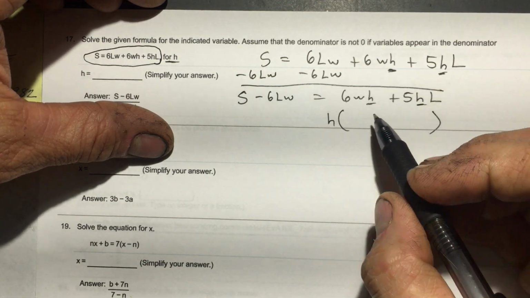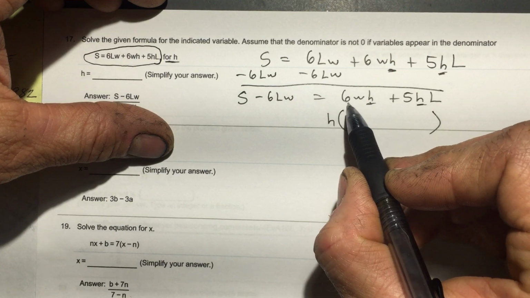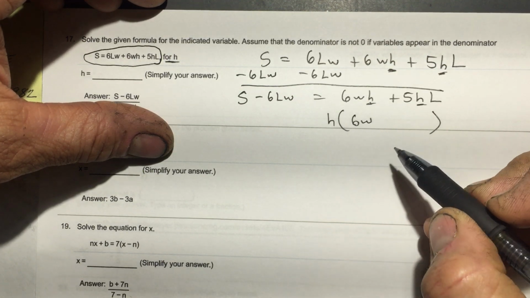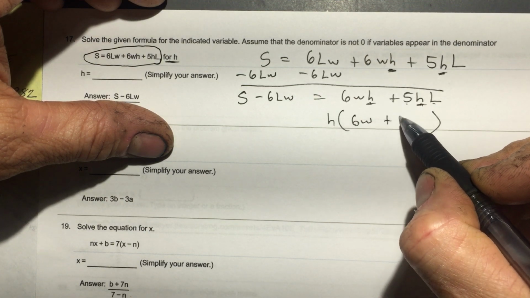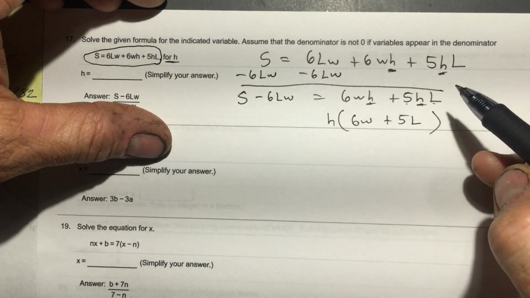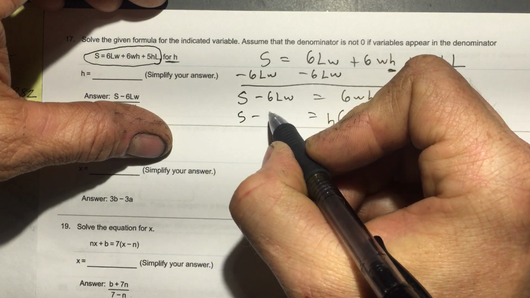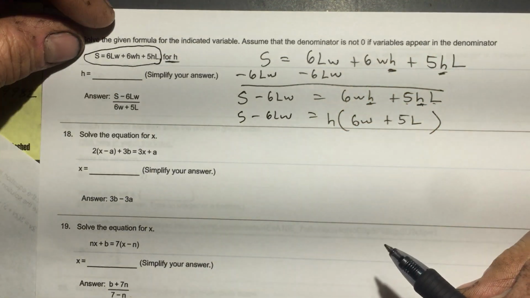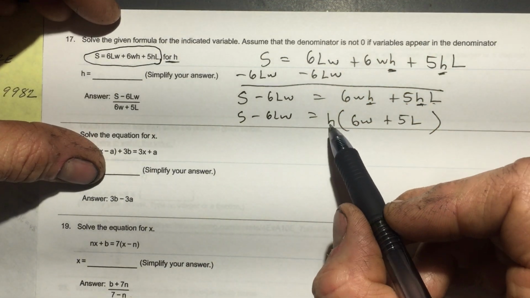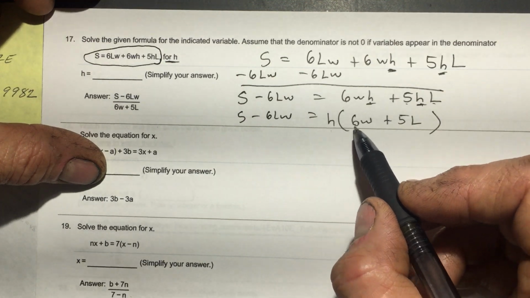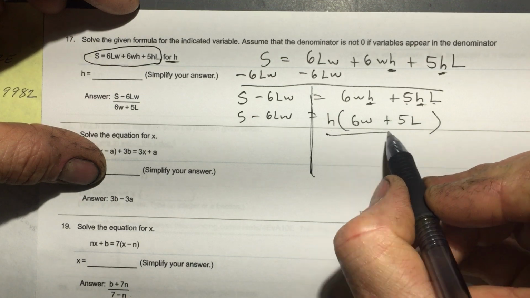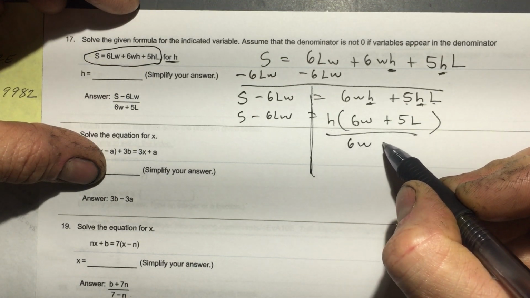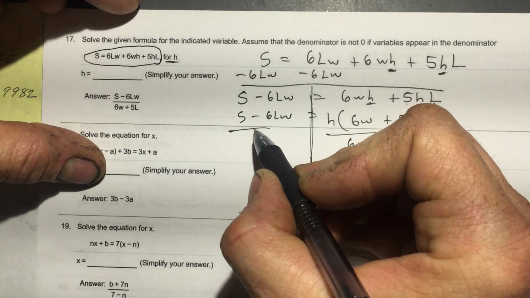So I'm going to factor it out, which means if I take the h out of this one, I'm going to have 6w. And if I take h out of that one, I'm going to have 5l. All right, so that equals S minus 6LW over here. Okay, and then here we go. Here's the last step. H times this equals this over here. See, here's my equals right there. So what I'll do is I'll divide both sides by 6w plus 5l.